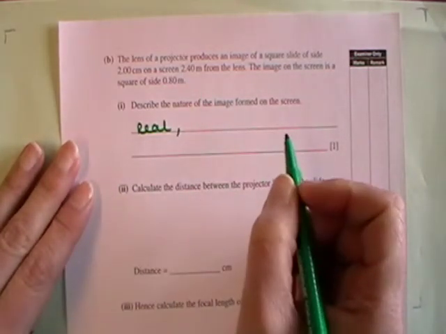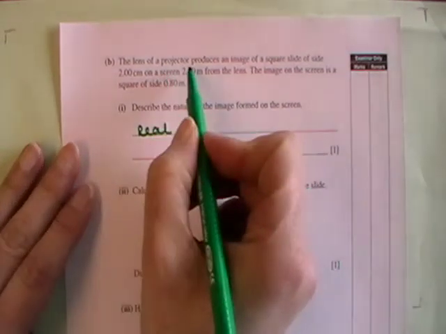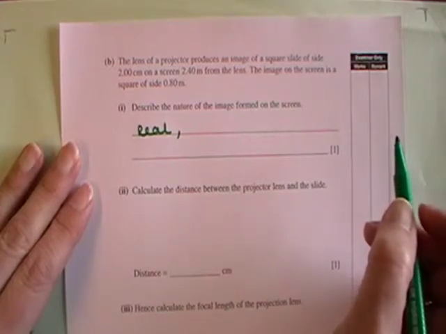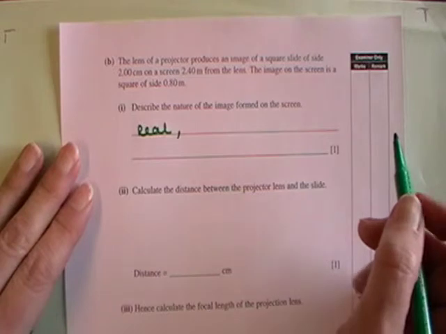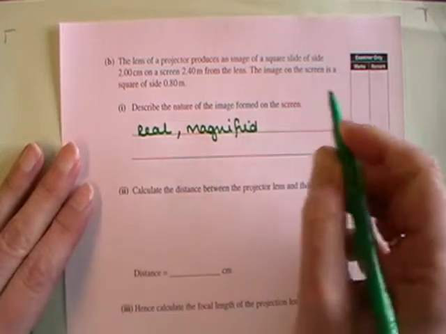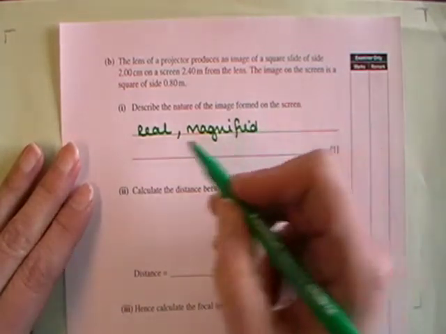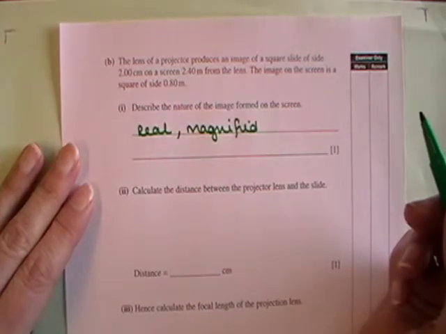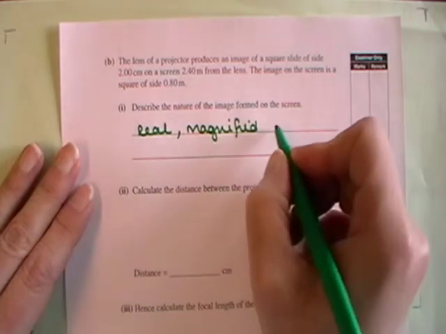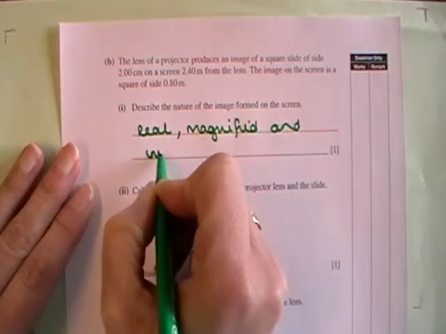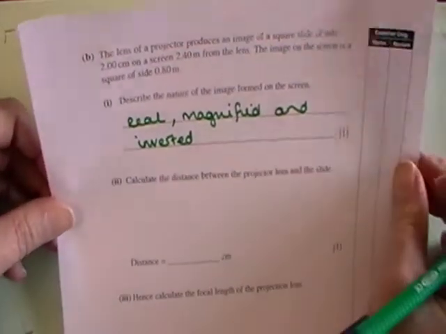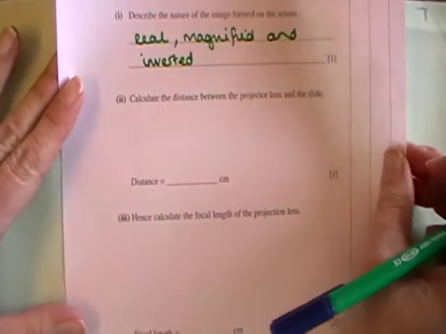And judging by the fact that it's a projector, the square slide of the object will be very small, and to project it onto a screen for people to see, it must be a magnified image. And because we have a real image that's magnified, then we must be using a convex lens or a converging lens. Therefore, the real image will be inverted. So we have a converging lens here, creating a real, magnified and inverted image.